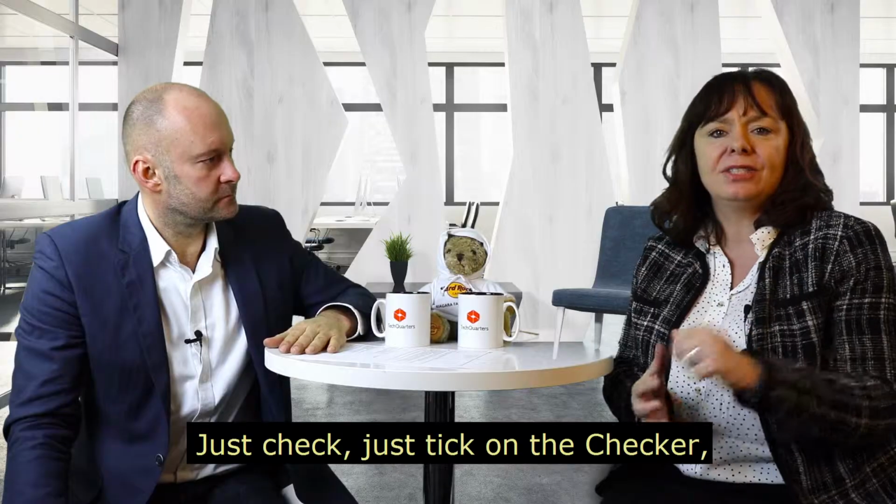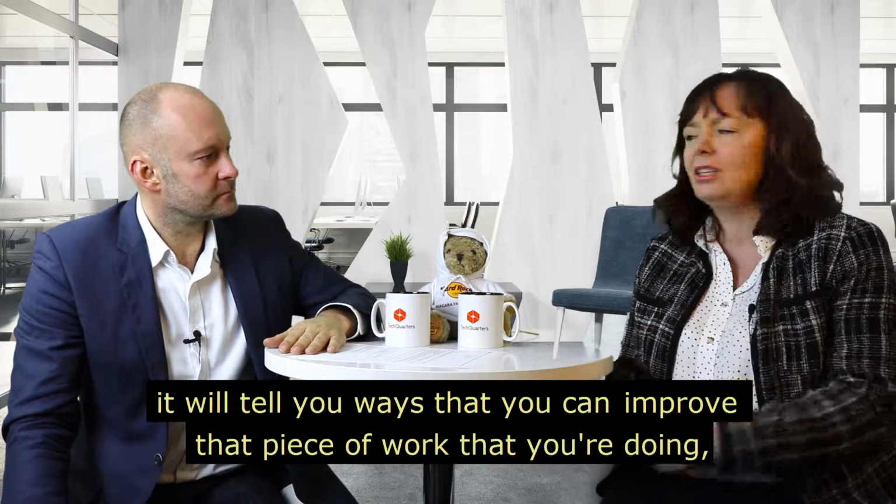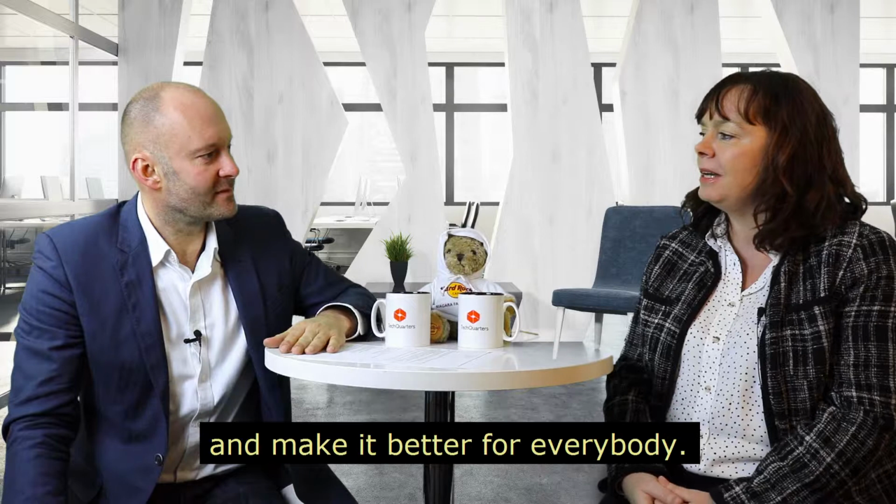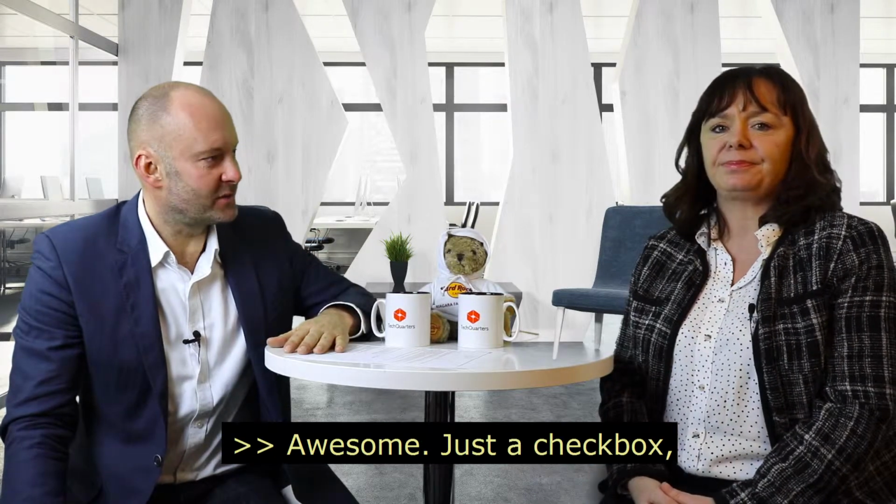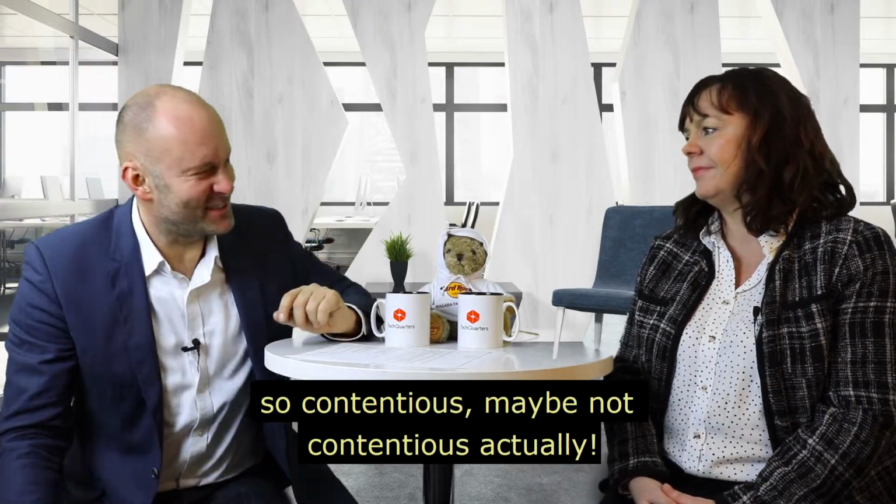Just tick on the checker. It will tell you ways that you can improve that piece of work that you're doing and make it better for everybody. Awesome, it's just a checkbox. So contentious, maybe not contentious actually.